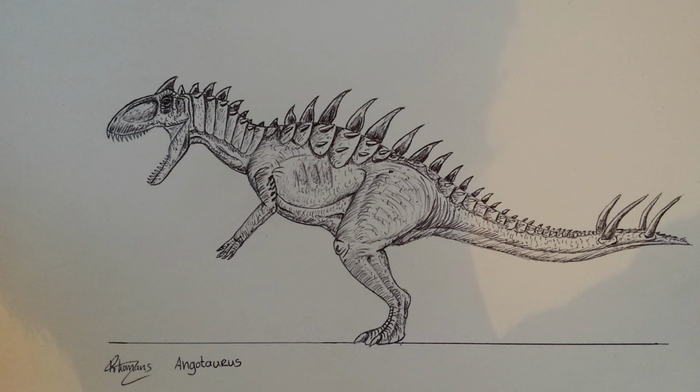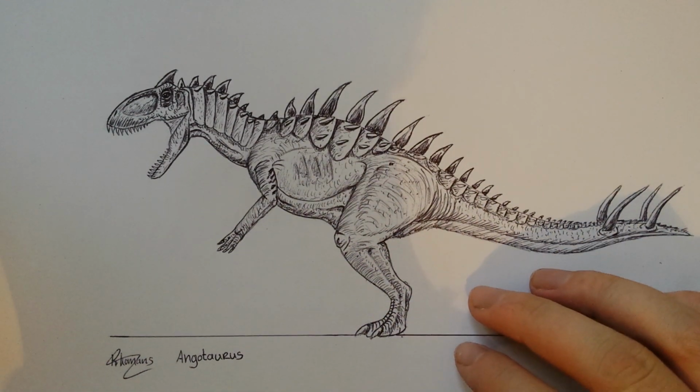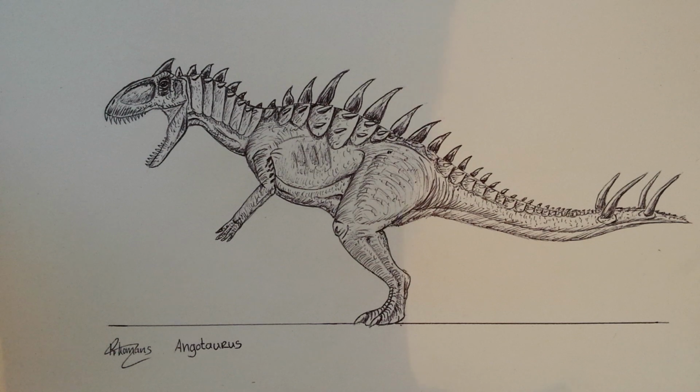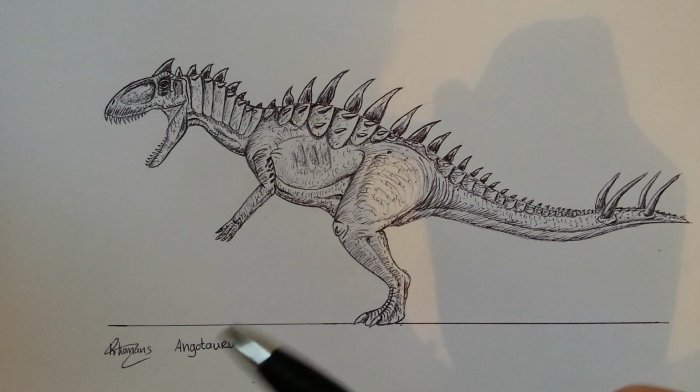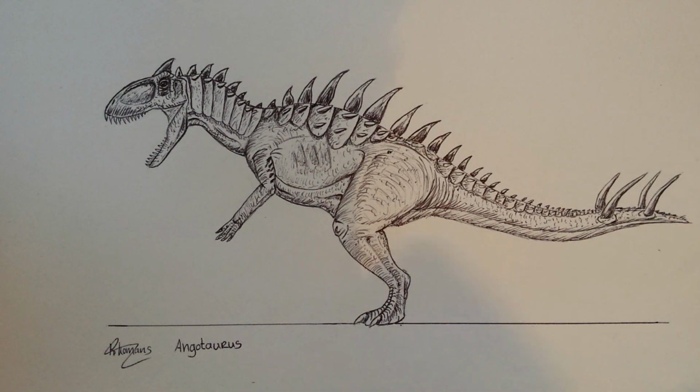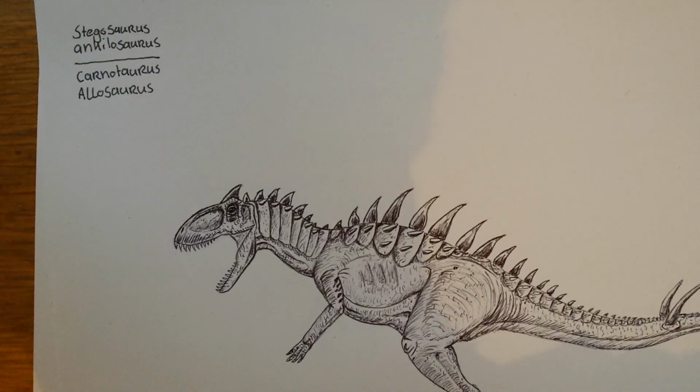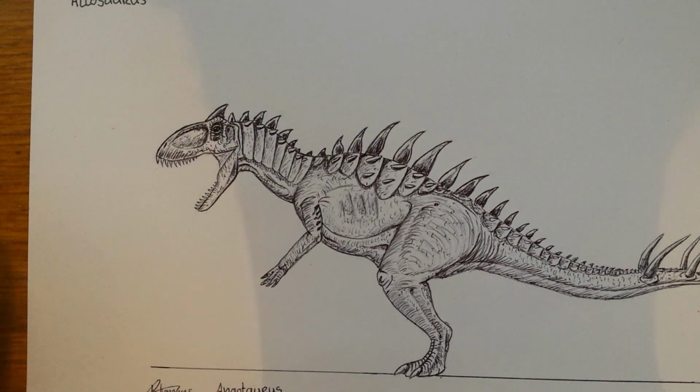Artist or Paleo Draw it is, came up with a great name, and he named it the Angotaurus. I really like that name because it sounds really cool, and it also has a few of the elements of the other dinosaurs in its name.